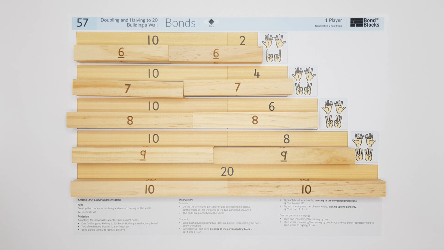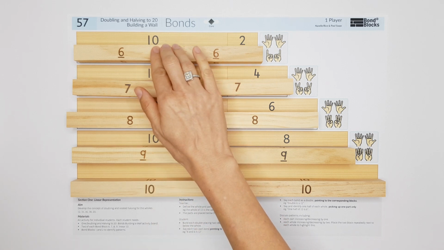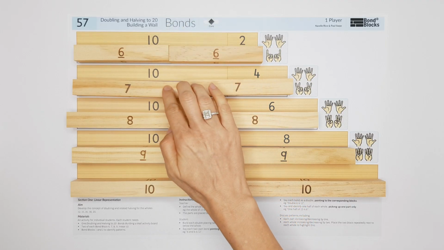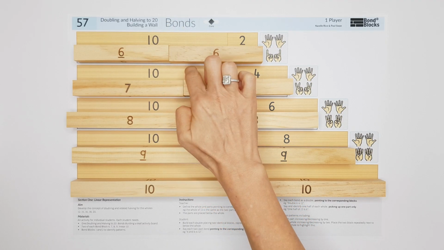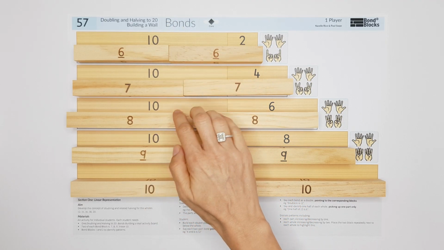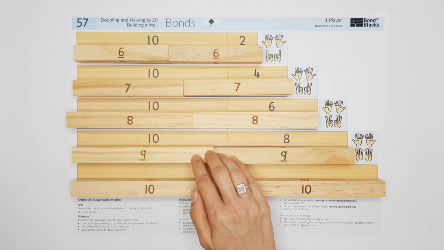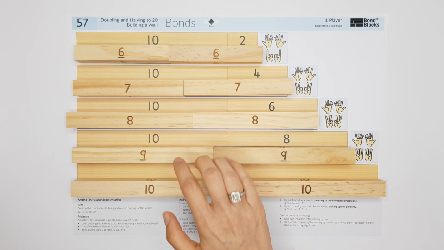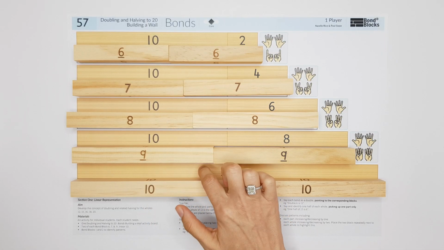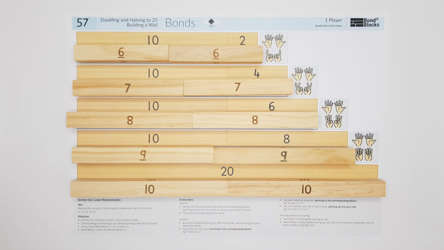Ready? Let's go. Double 6 is 12. Double 7 is 14. Double 8 is 16. Double 9 is 18. Double 10 is 20. You can pause the video and repeat that by yourself.